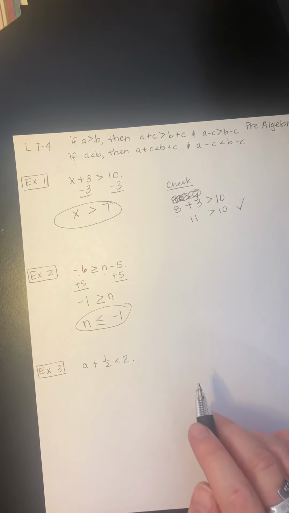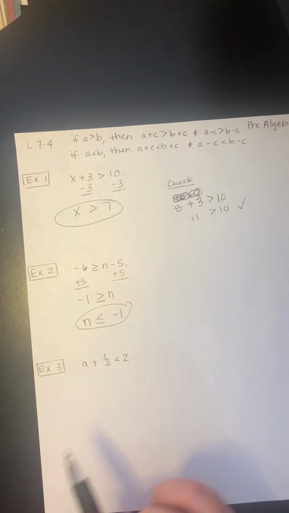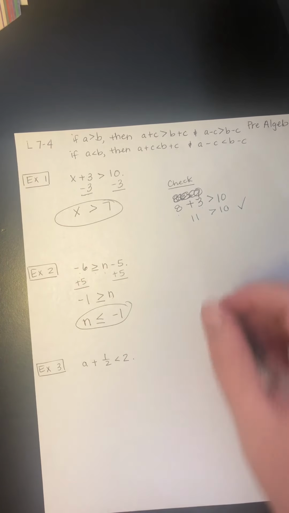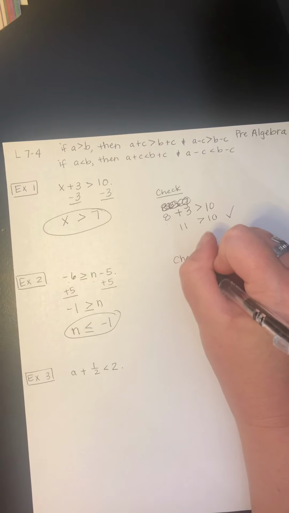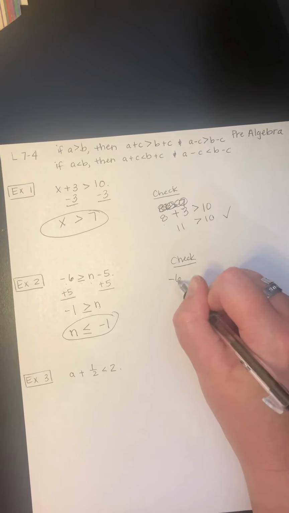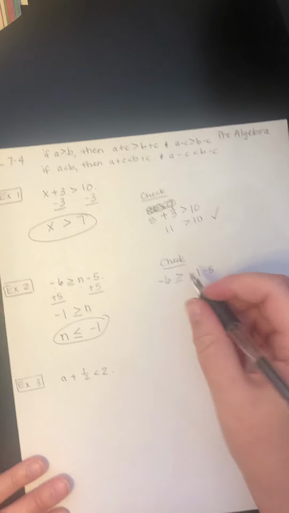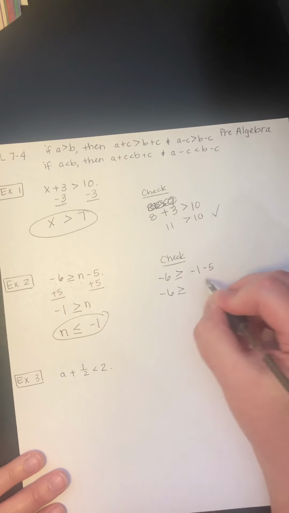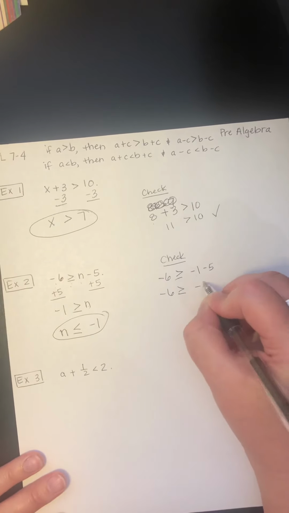You can check your answer by replacing n with any number less than or equal to negative 1. So I'm going to do 2 checks for you. If we plug negative 1 in for n in our original inequality, negative 6 is greater than or equal to negative 1 minus 5, which is negative 6.